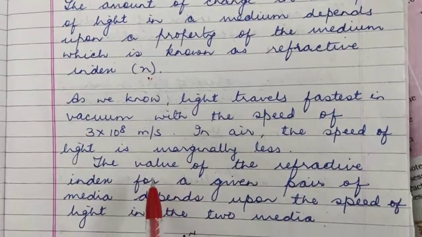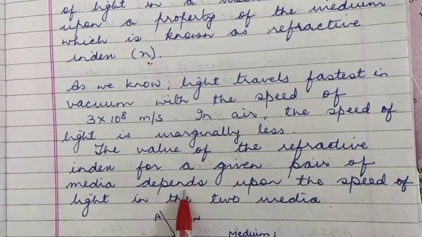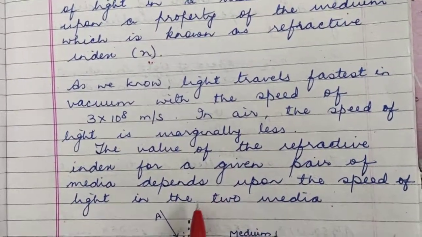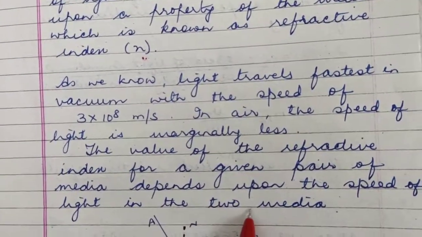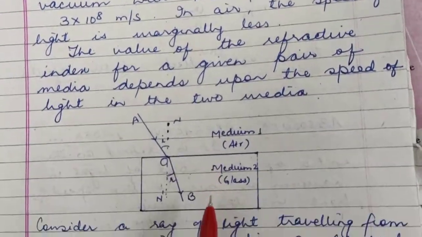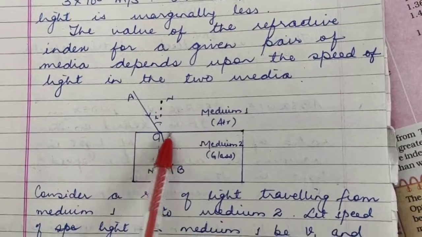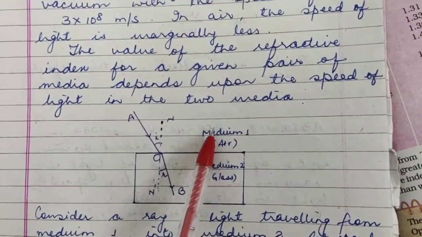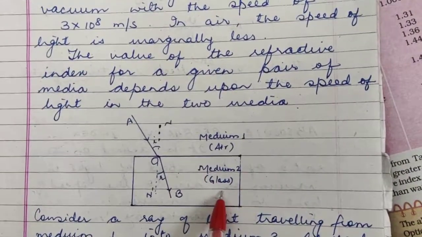Now the value of the refractive index for a given pair of media depends upon the speed of light in the two media. So what will be the refractive index for a given pair of media will depend upon the speed of light in the two media. For this, let us consider the two media. The first medium be air and the other medium be glass.